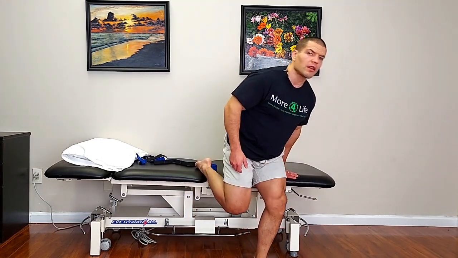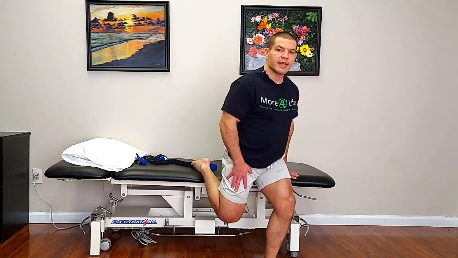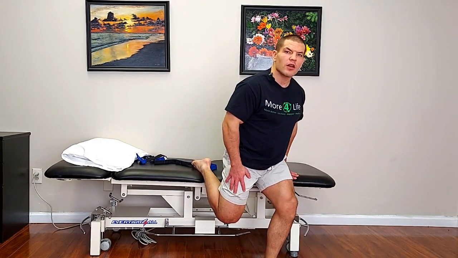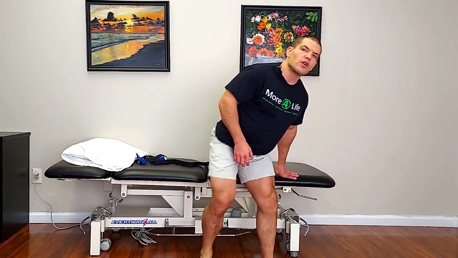Now that last one I showed, if you are a little bit more active and you're able to get in a position like this, I think this is also a really good stretch as well. So those are my 2 favorite stretches for your quadriceps if you happen to have knee pain.